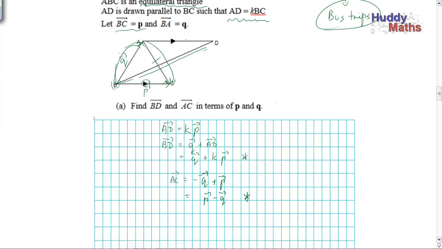Find BD and AC in terms of P and Q. And this is usually a precursor or a first step to any vector proof, isn't it? To get everything in terms of some common introduced vectors and then relate them. So that's what we've done there.